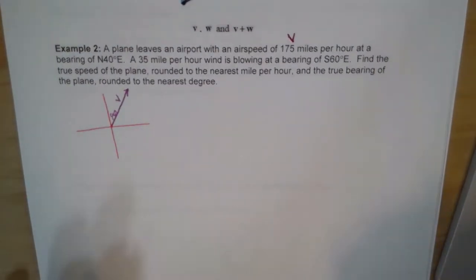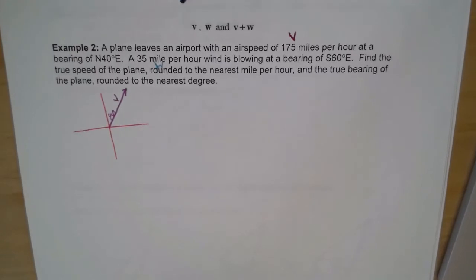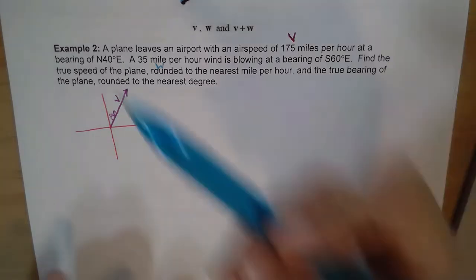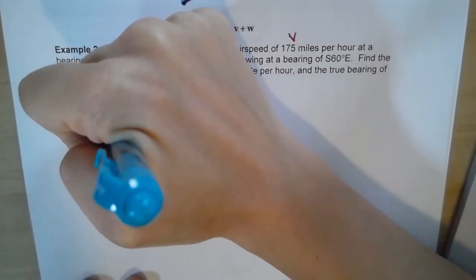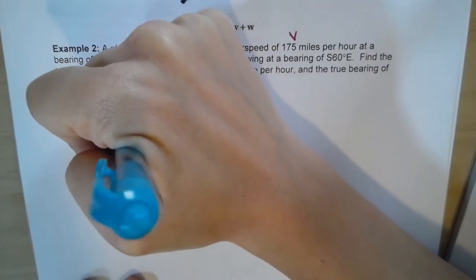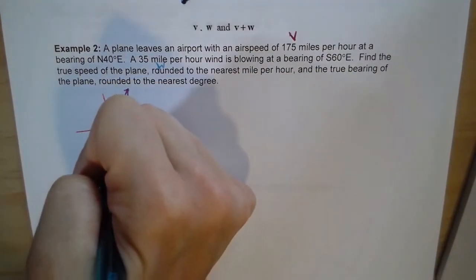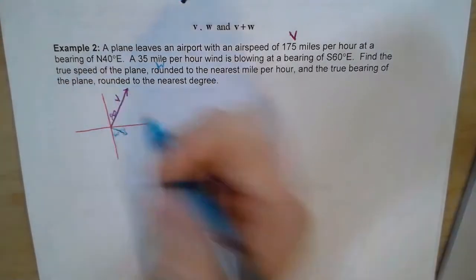Alright, let me get another color. I'm going to do the 35 as W. Now I'm going to create W by itself and then we'll attach it on after. So W is 35 miles per hour, blowing at the bearing of south 60 degrees east. So I start at my south, but I'm going 60 degrees east, so go here. And I'm only going out so much because it's only 35 compared to that 175. So this is 60 right here, and this is W.